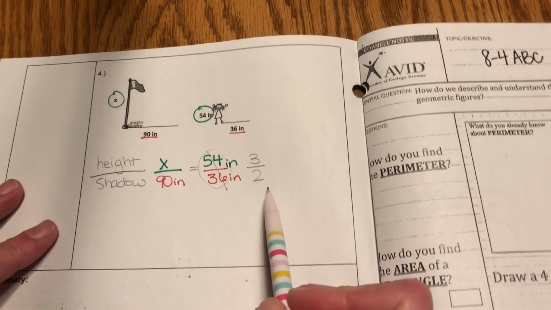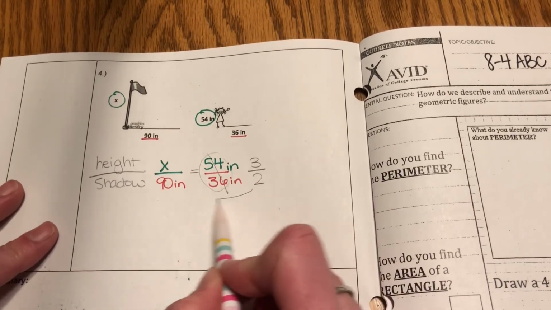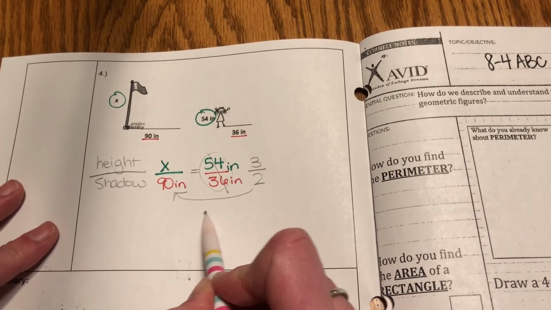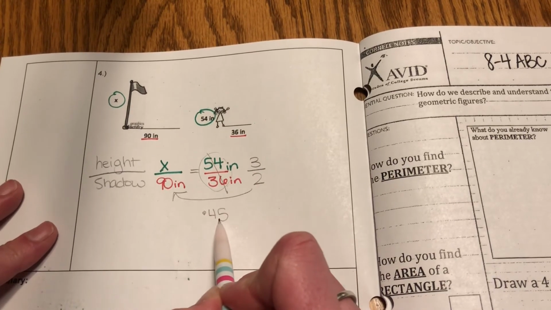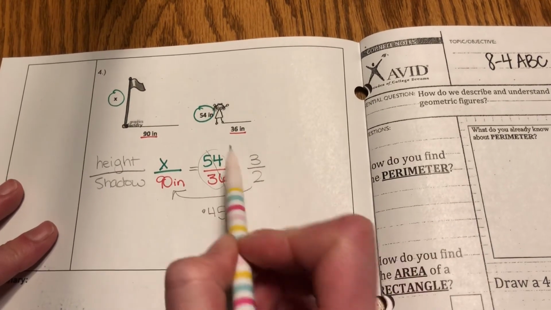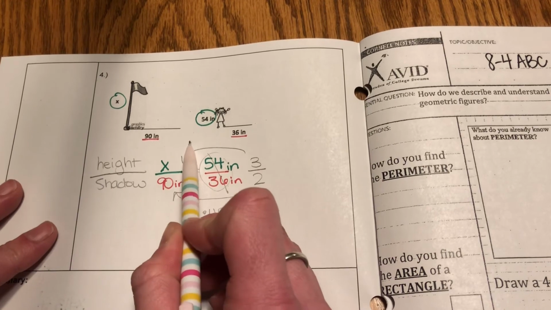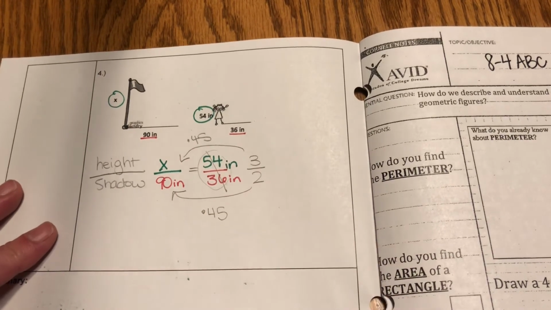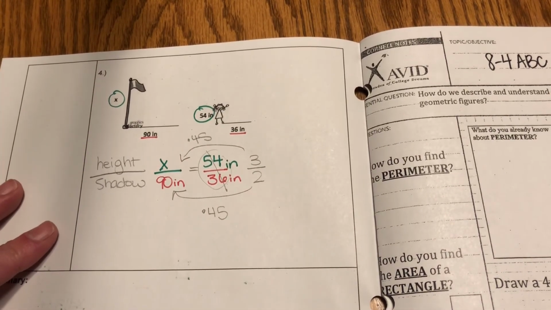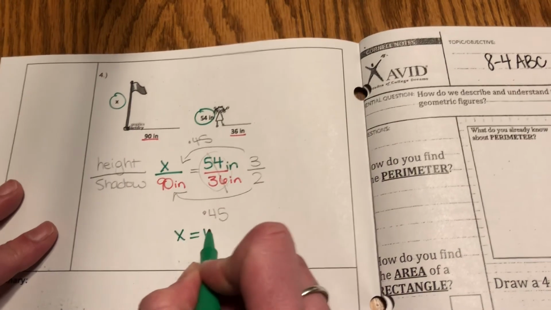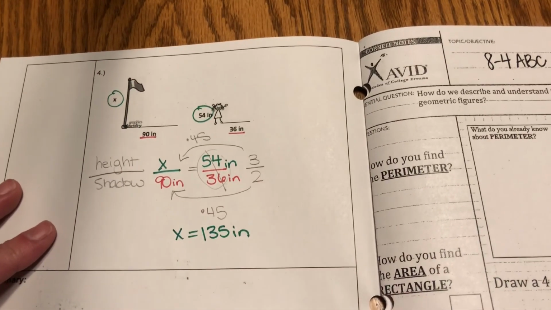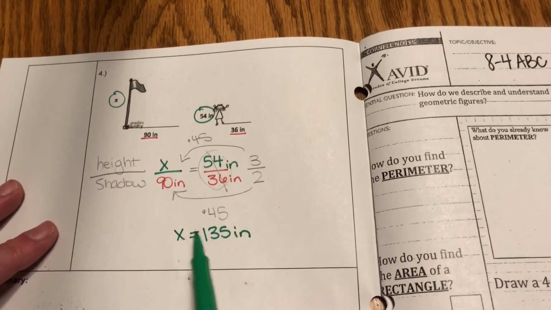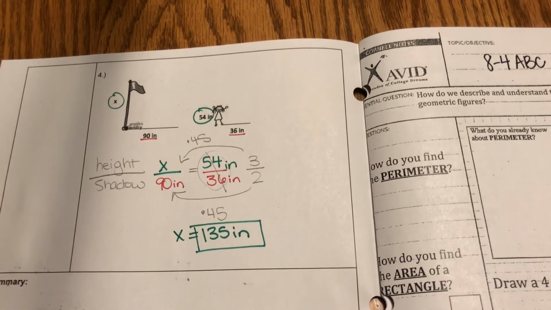Simplifying makes for easier math. From 2 to 90, you're multiplying by 45. So then you're going the same way, doing the same thing, multiplying by 45. 3 times 45 gives you x to equal 135 inches. You could convert that to feet also, just like I did in the last example.